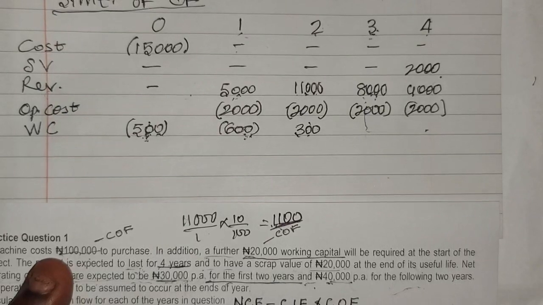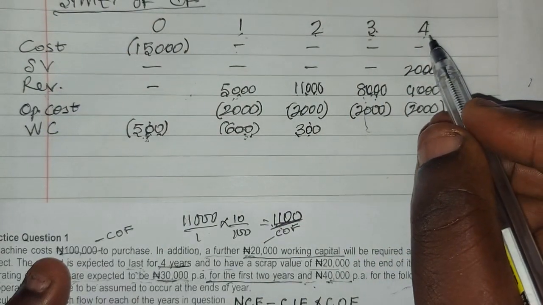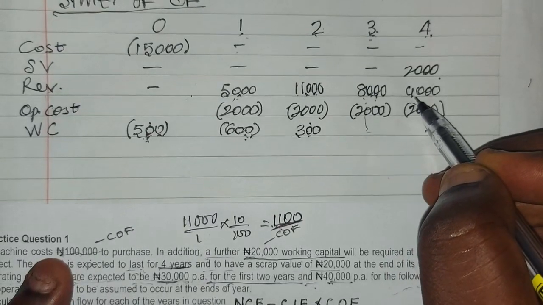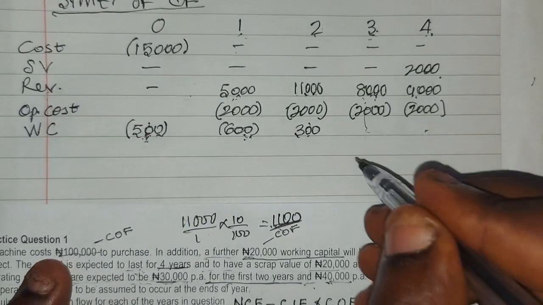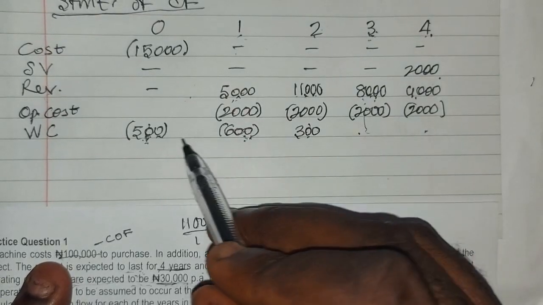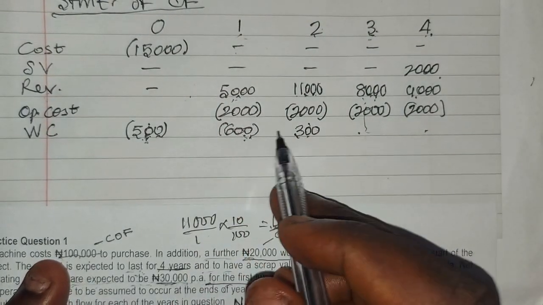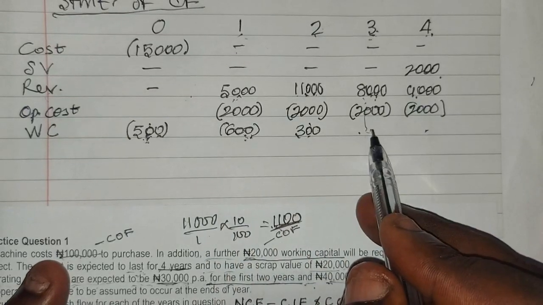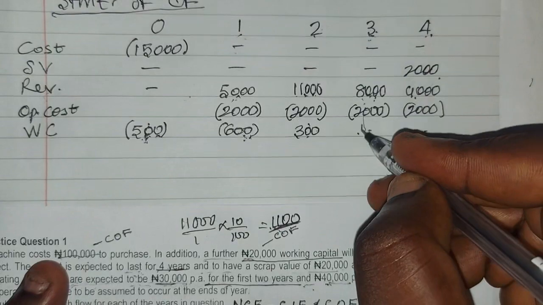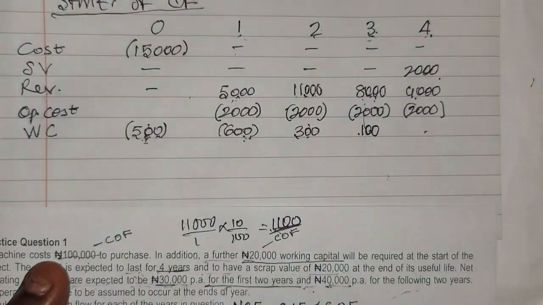For year 4, what we need is 900, class. That is 10% of the revenue, but it must be invested now. Already we have 800, so we need to invest just 100.